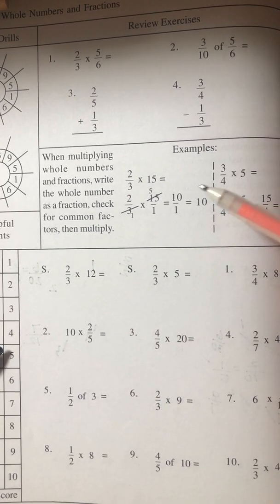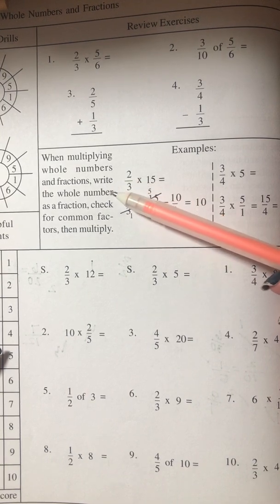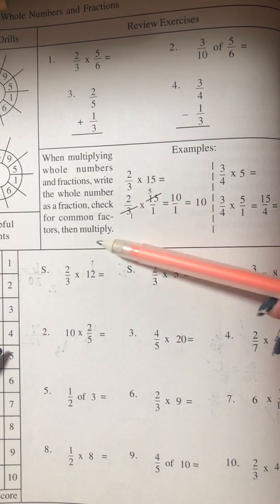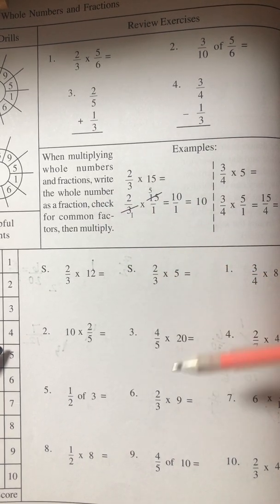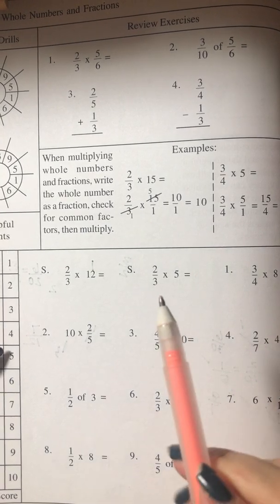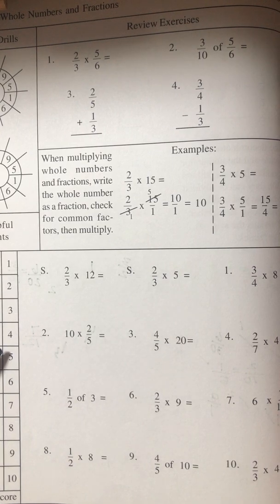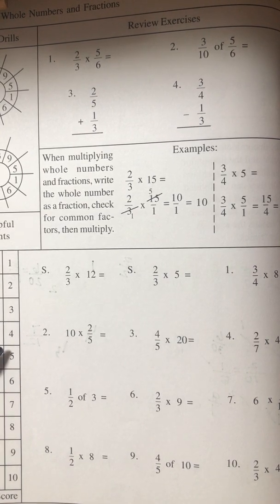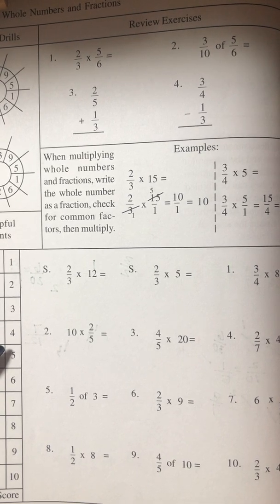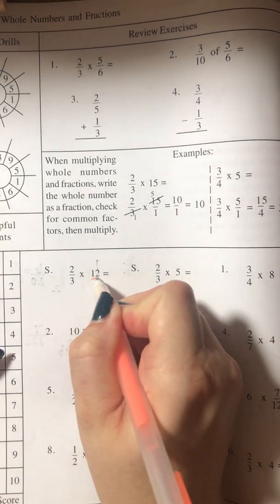It says, when multiplying whole numbers and fractions, write the whole number as a fraction, check for common factors, then multiply. So in this case, all you have to do is put a 1 under any whole numbers, and that makes it automatically into a fraction. And then you can just continue on the same steps that you have been learning this week on Monday and Tuesday.